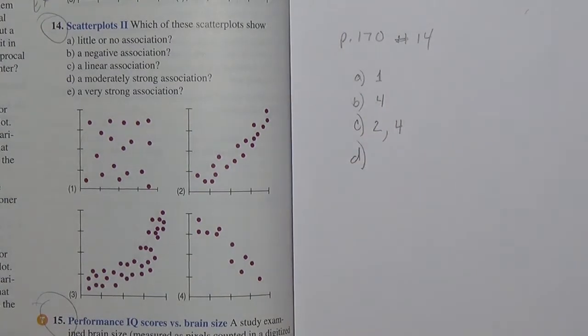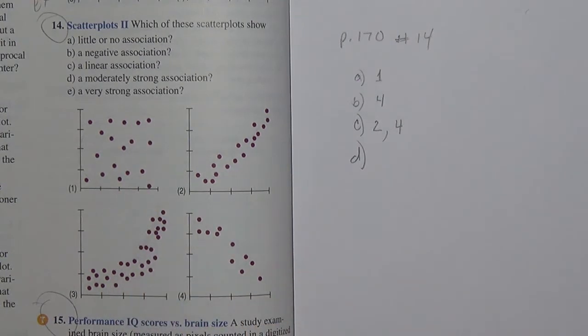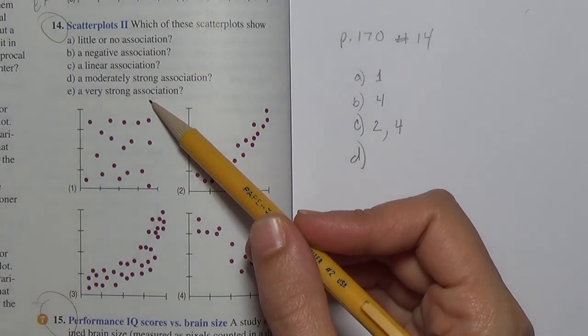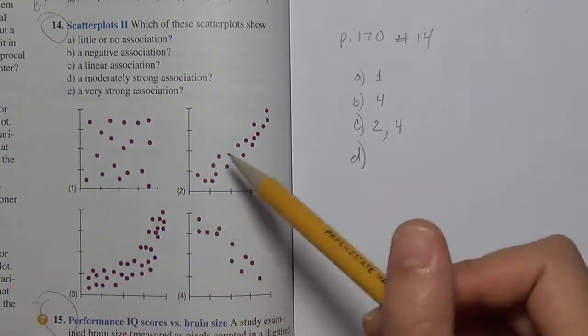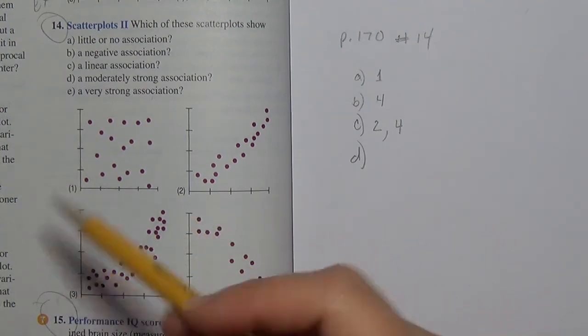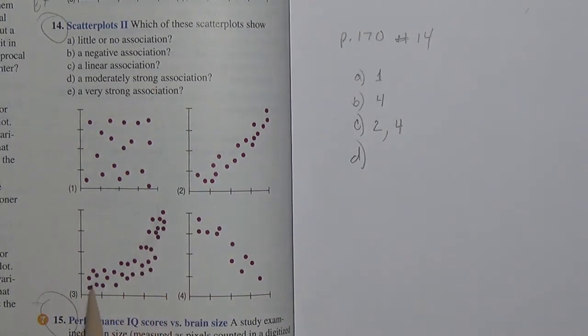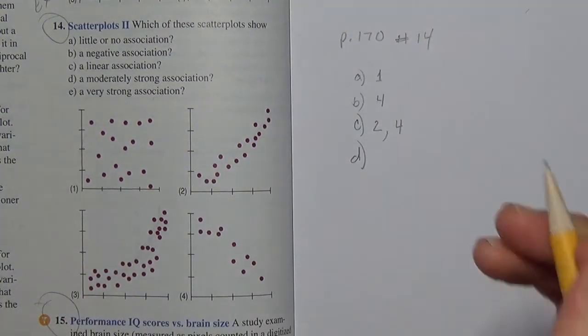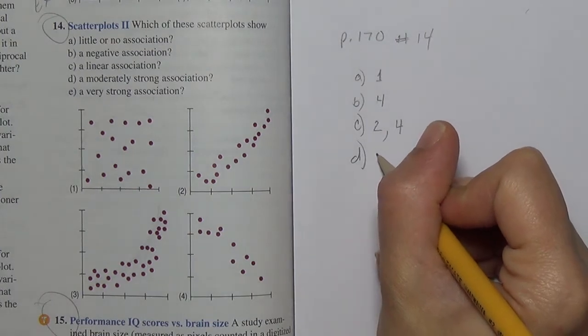And for D, a moderately strong association. So moderately strong, we want the points kind of close together. I would say definitely not this one. And then part E is going to ask for a very strong association. So I'm going to say this number 3 has like a moderately strong association. You can definitely see a curved pattern going on, but the points are a little bit spread out. So I would say 3.